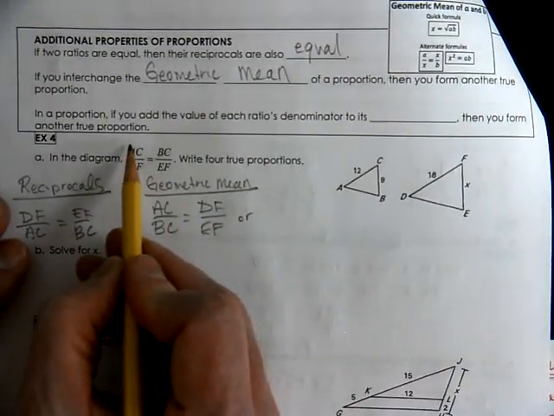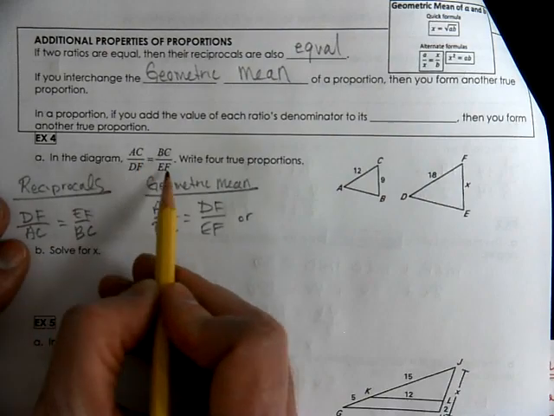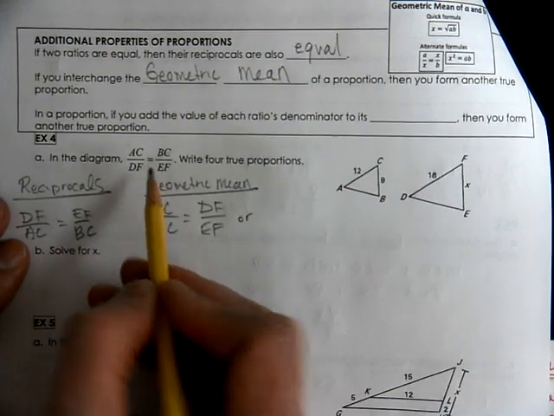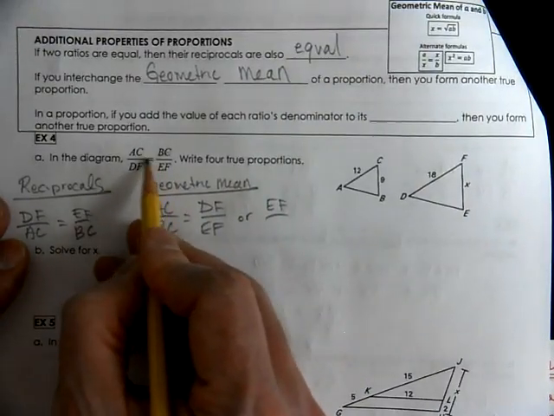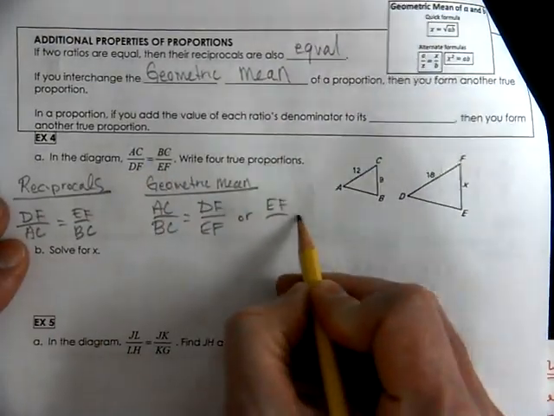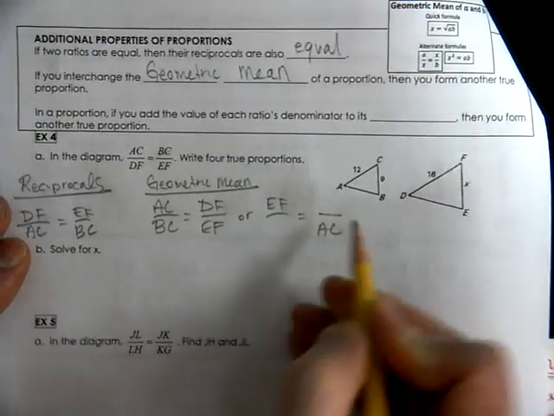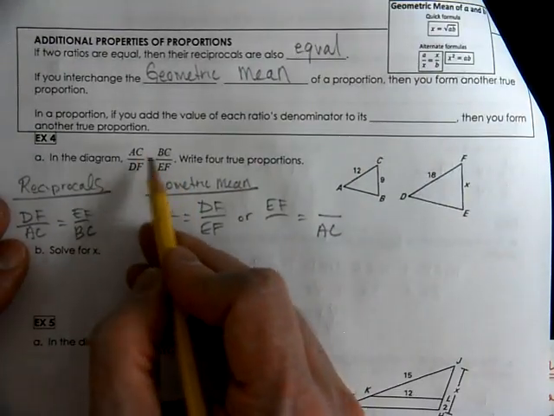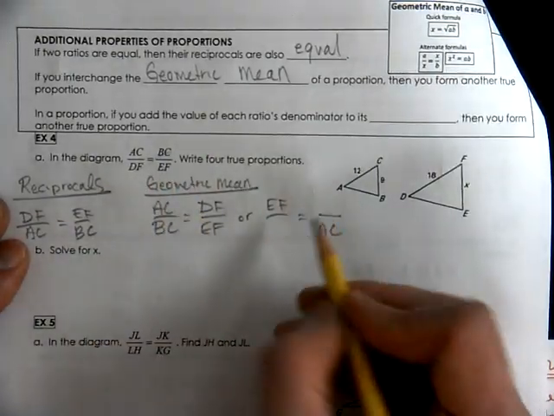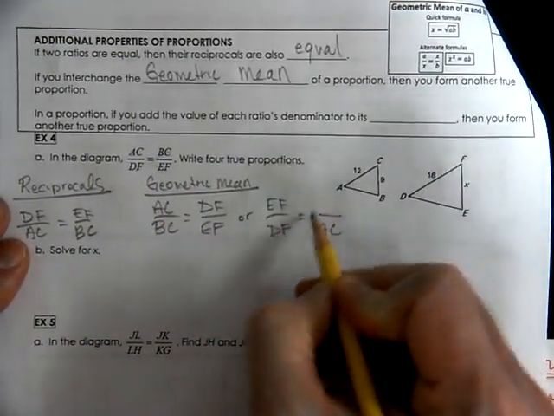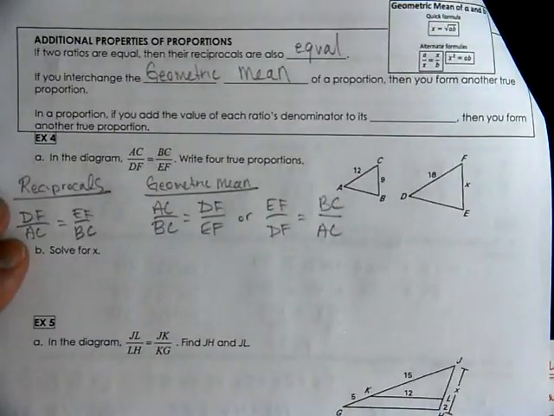You could even switch the other direction. The AC and the EF. So you've put the EF on top and the AC on bottom of the other side because you switched the EF and the AC. Keep the DF and the BC right where they're at.